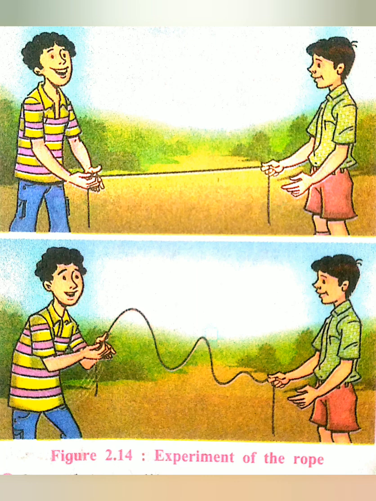You can also do this by yourself with one rope. Tie the other end to some object and give a jerk, and you can notice what happens. When you give the jerk, near you the jerk is larger. As the jerk passes towards the end, it goes on reducing.